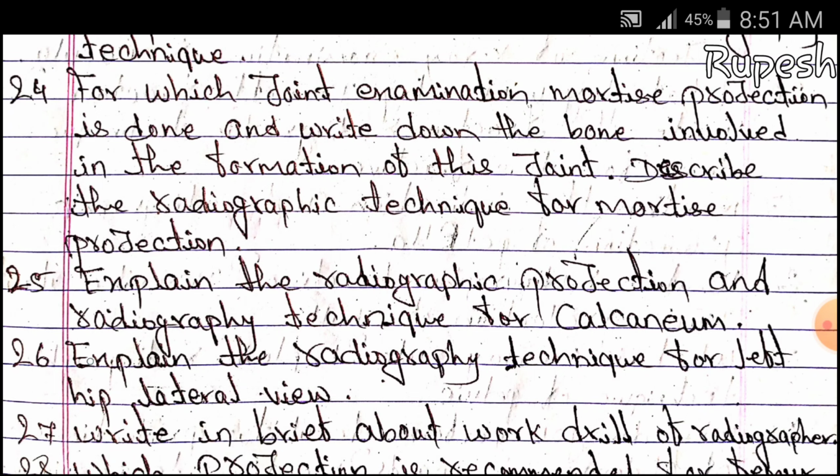Question number 26. Explain the radiographic technique for left hip lateral projection view.